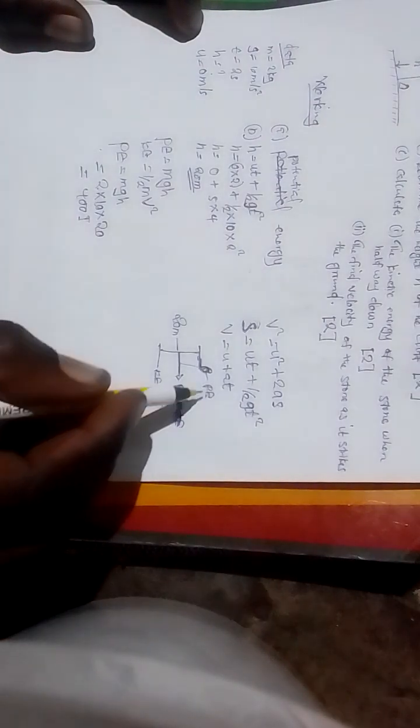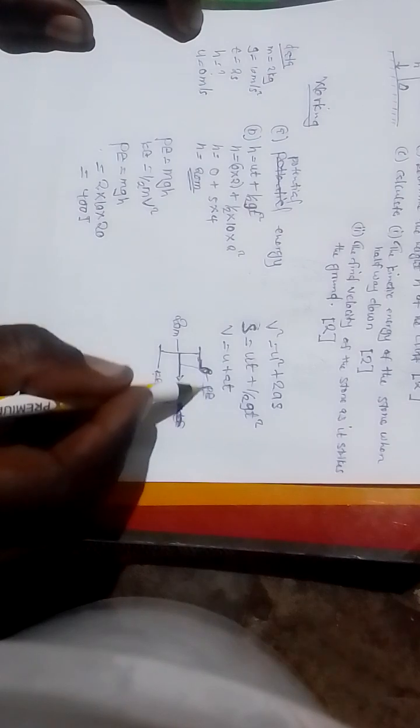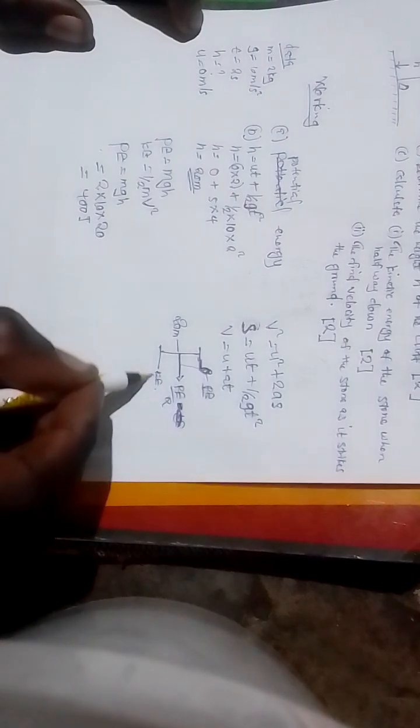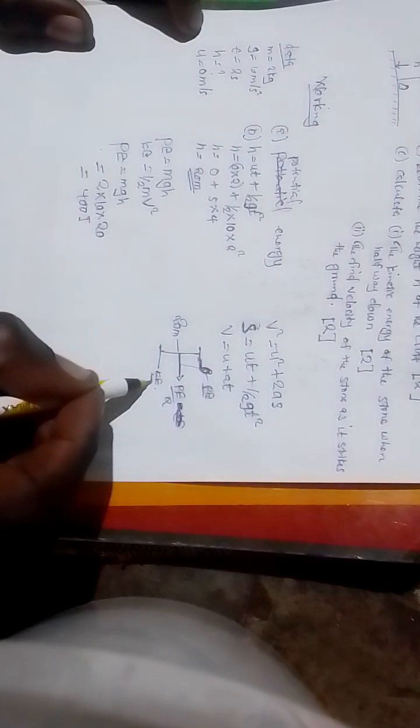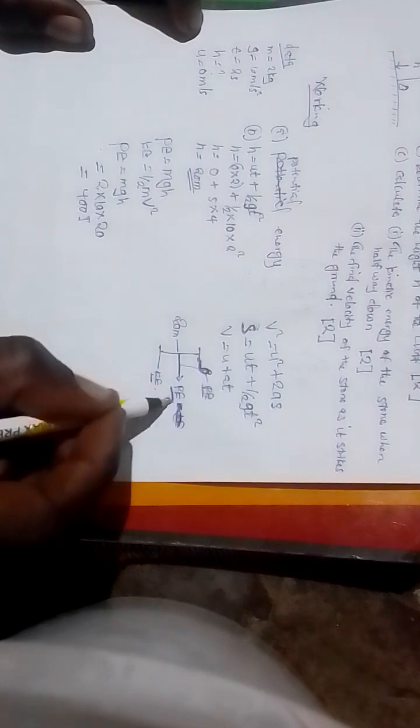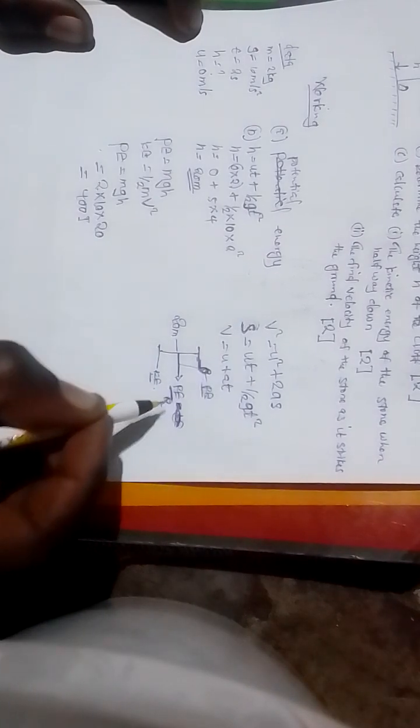Where potential energy is equal to kinetic energy halfway, half of the potential energy is going to be our kinetic energy.